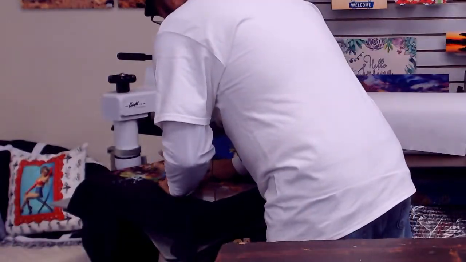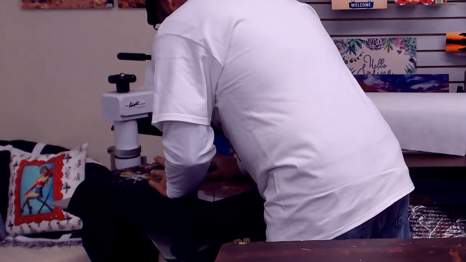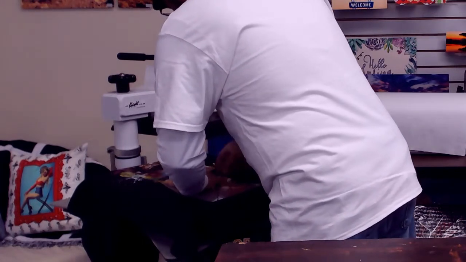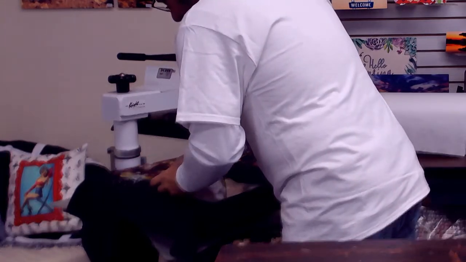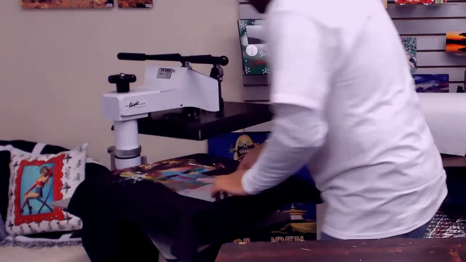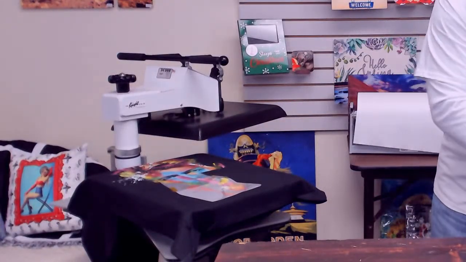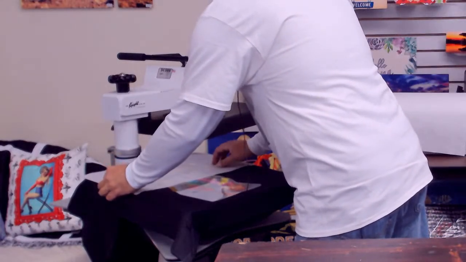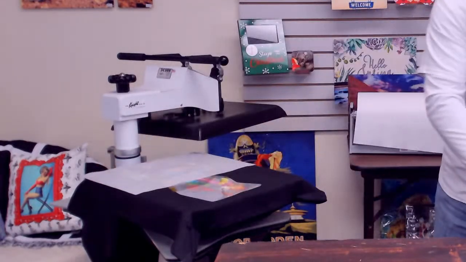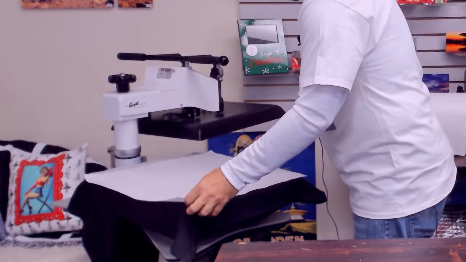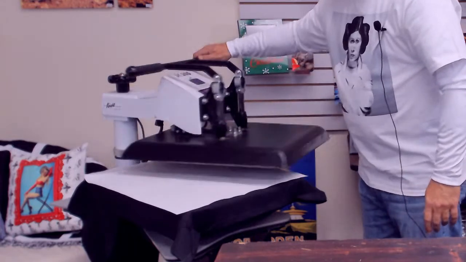Okay, so let me go ahead and anchor my points to make sure that the design stays flat. There we go. Remember to use your parchment paper over the exposed part of the design. And then the rest we're going to cover with butcher paper.